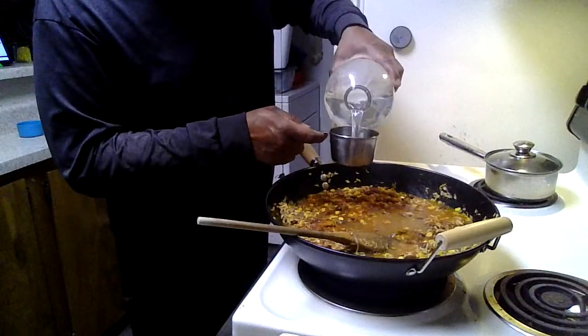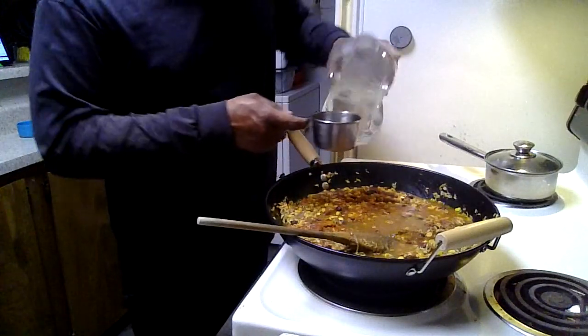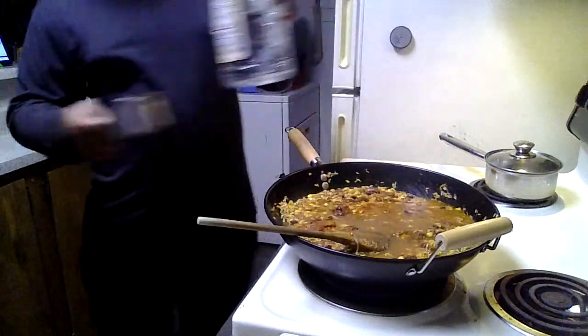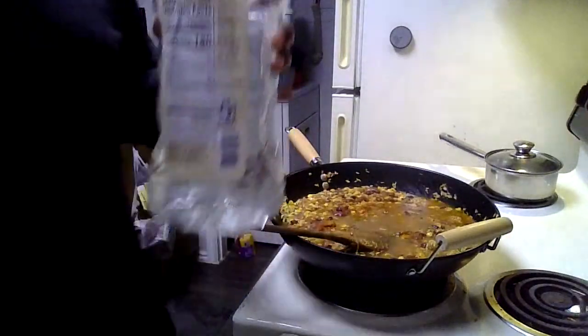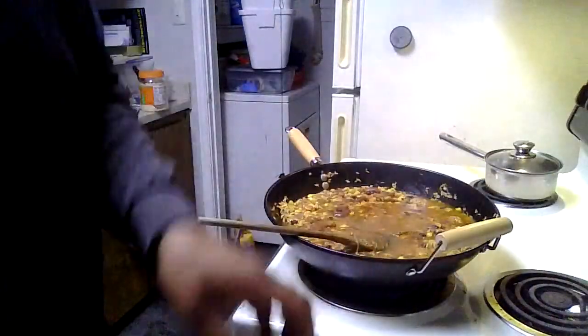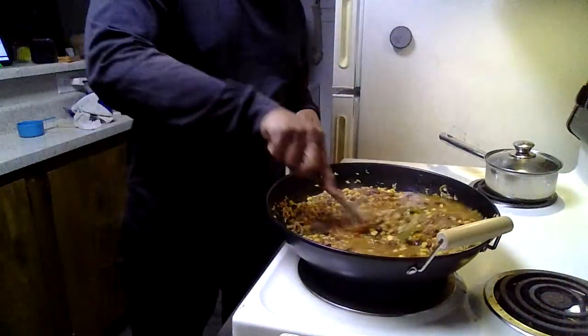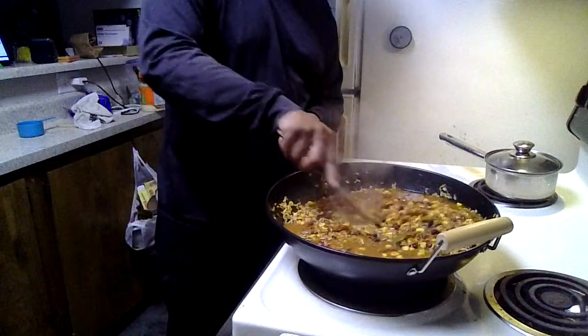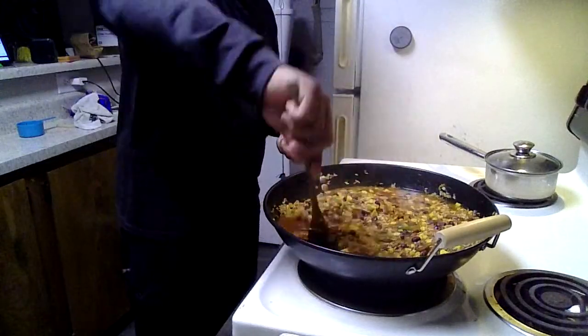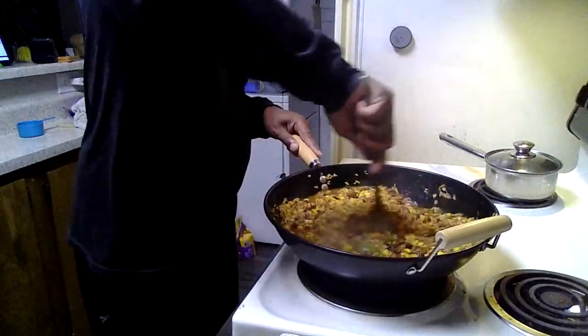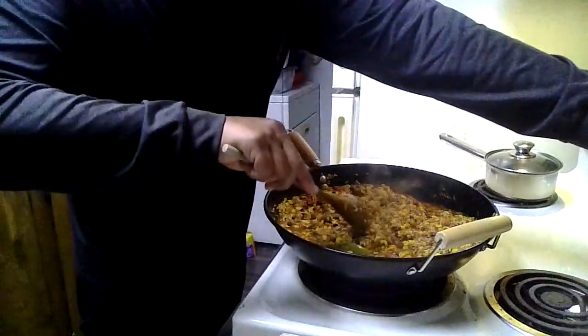Because I put all those other things in there, I'm only going to put, for right now, 1.5 cups of water. It may take another 1.5 cups, but we're going to see. I don't like my rice mushy or sticky. I like my rice to where I can count the kernels. Now I'm going to go ahead and turn this up.